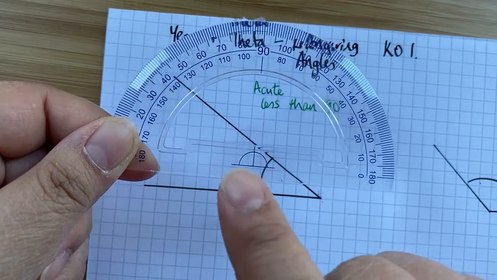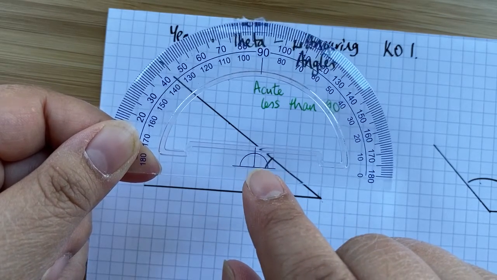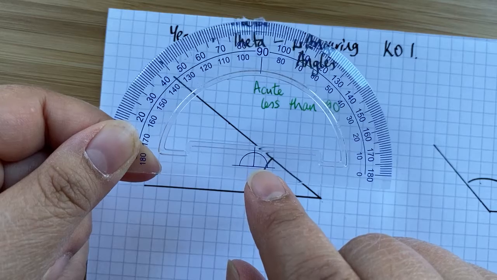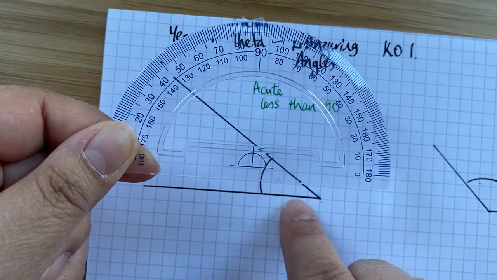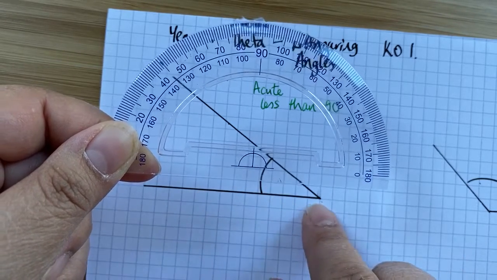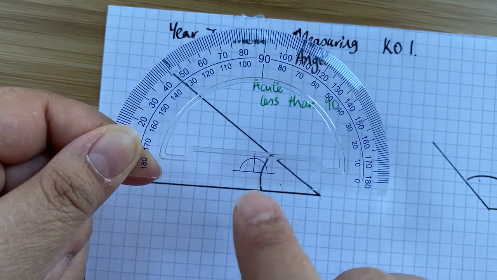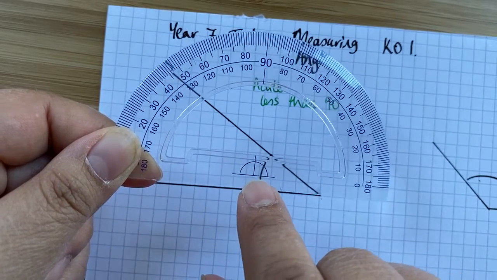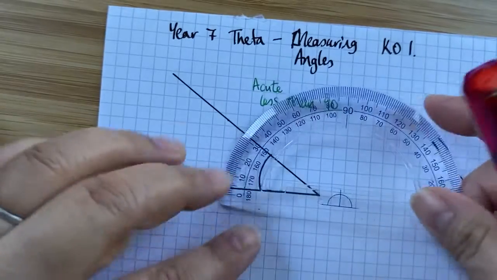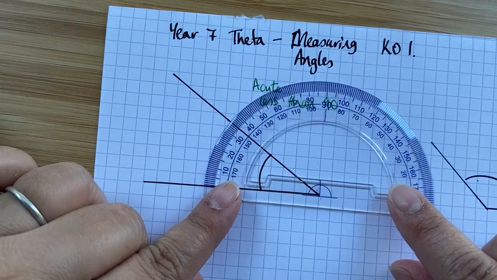Also on the protractor, a key feature is this upside down T shape in the bottom, and that is where we line up one of the lines of the angle, and the corner of the angle should be lined up with the center of that T. So I'm going to do that now. Put it on.